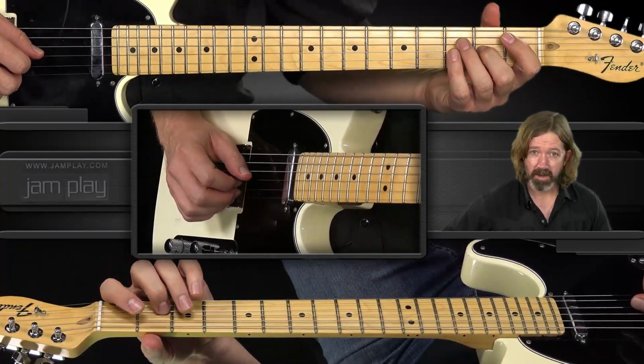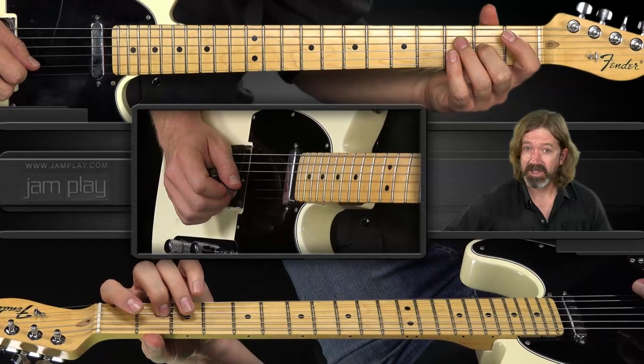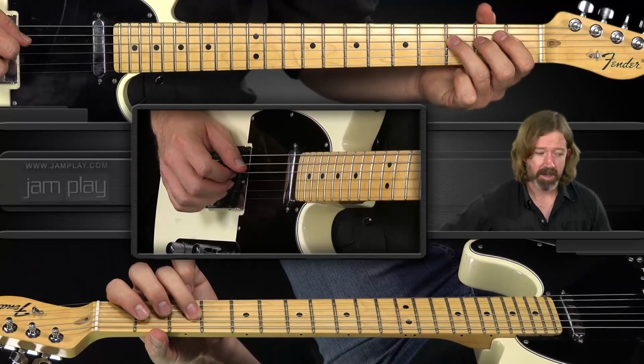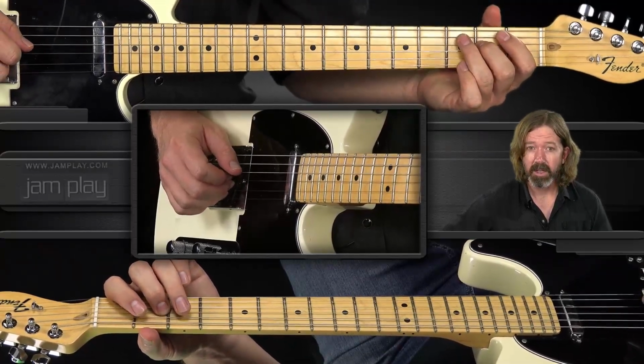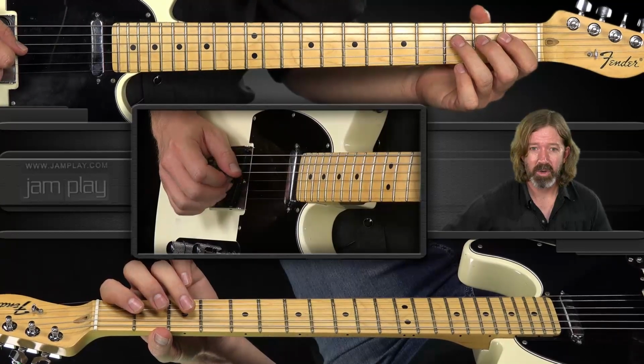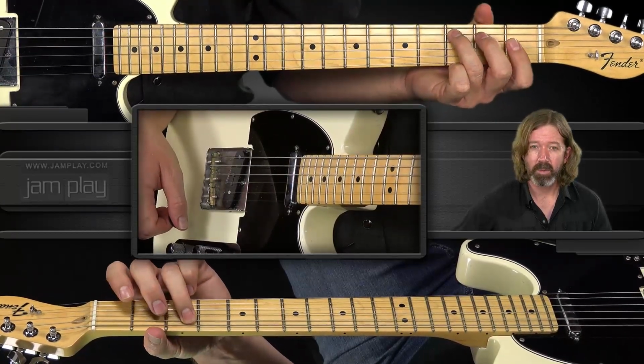And then the 2nd fret of the A string, that's the 6th note of the scale. Then the open G, that's the 5th note of the scale. And then the 3rd fret F, that's the 4th note of the scale. And then the 2nd fret D is the 3rd note of the scale. Open D is the 2, and C is the 1.